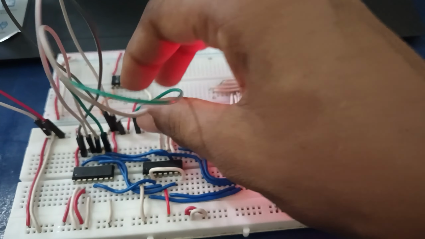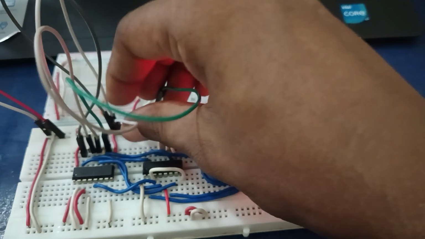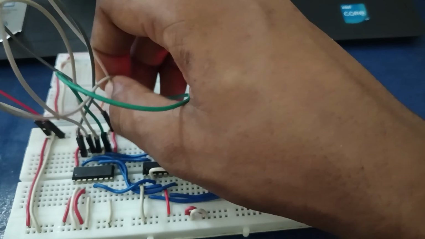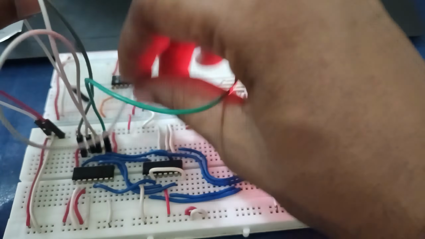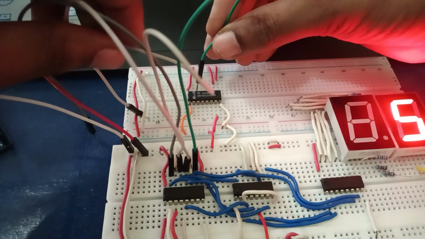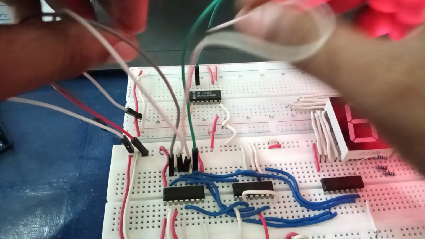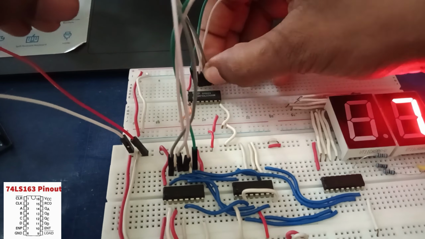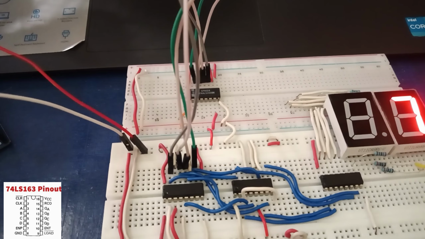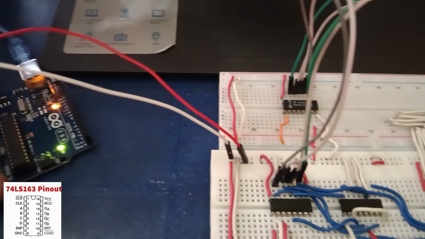So let's automate this process with the help of a counter, which we used in the week 5 experiment for counting 0 to 15 with the help of LEDs and a counter. I have connected LSB to LSB and MSB to MSB from the counter output. We have to provide a clock pulse to the counter for counting the values.